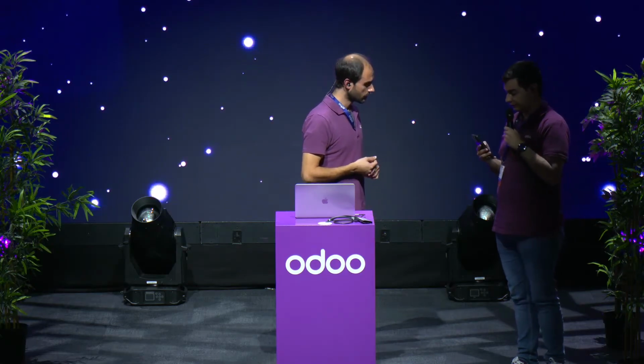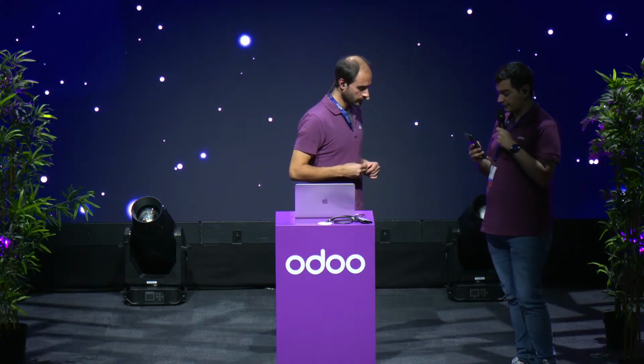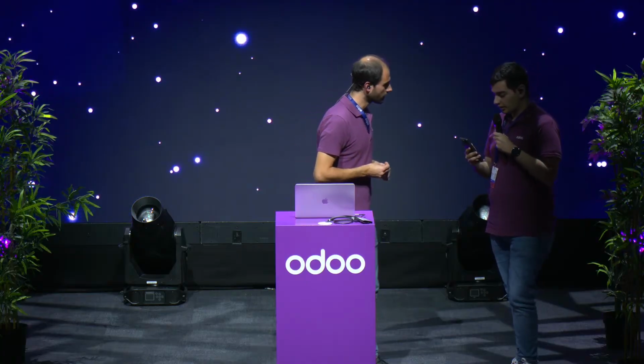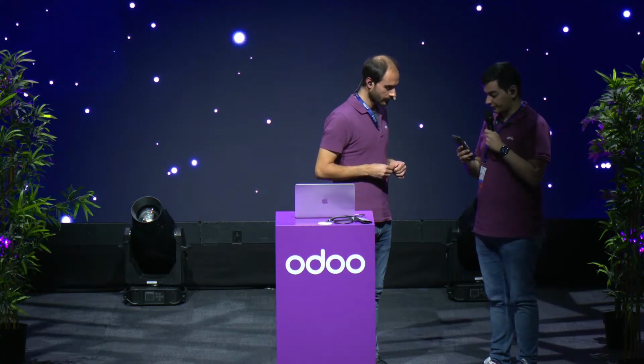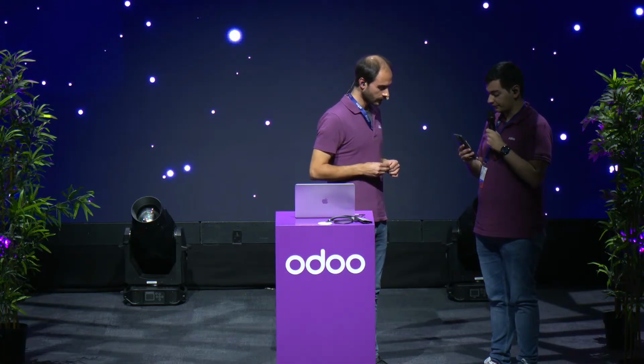For previously manufactured products, is there a way to only see the serial numbers that are part of the product being repaired when trying to remove them? Can you repeat? Sorry. For previously manufactured products, is there a way to only see the serial numbers that are part of the product being repaired? Okay, I see.